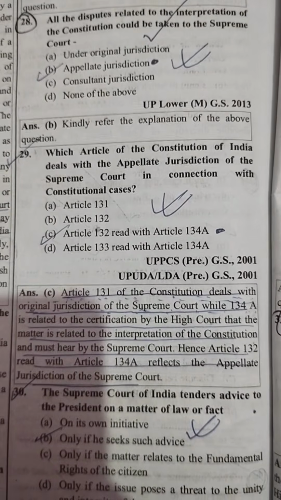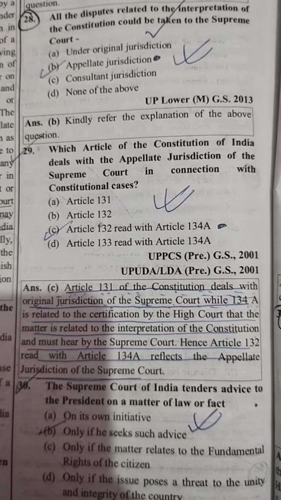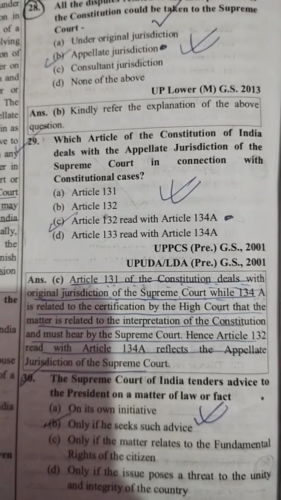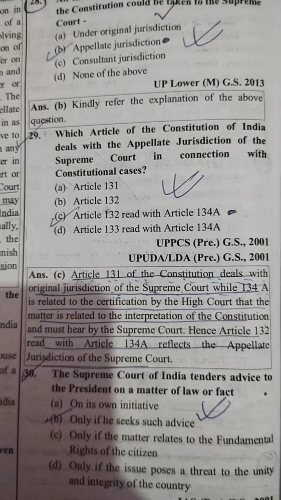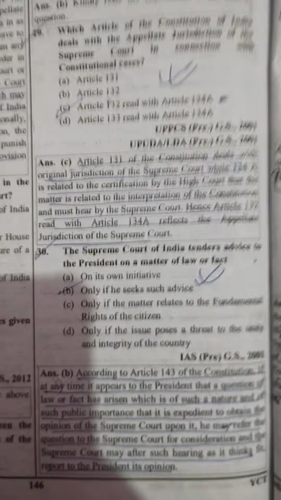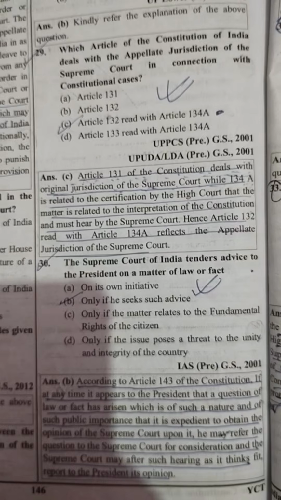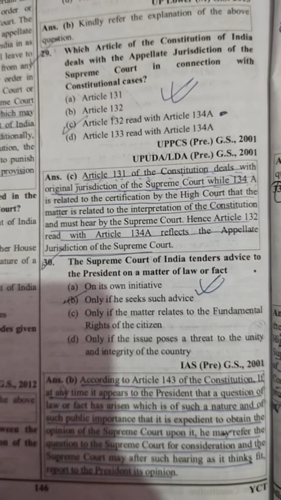Which article of the Constitution of India deals with the appellate jurisdiction of the Supreme Court in connection with constitutional cases? Article 132 read with Article 134A. The Supreme Court of India tenders advice to the President on a matter of law or fact only if it chooses to give such advice.